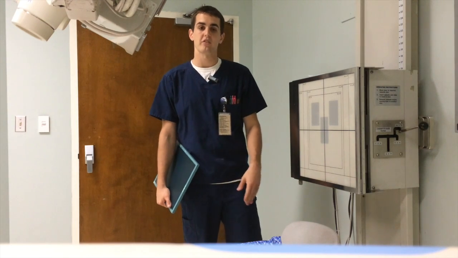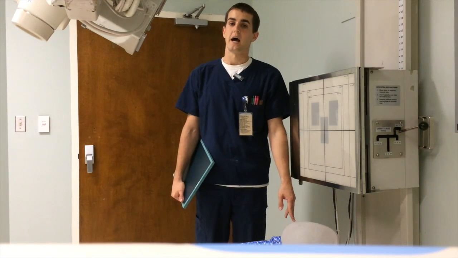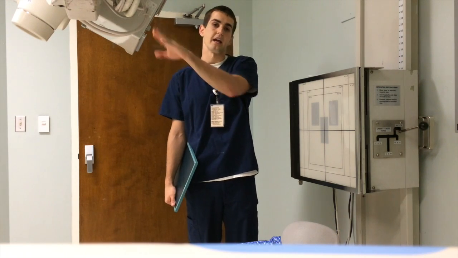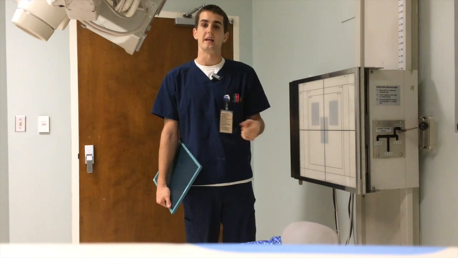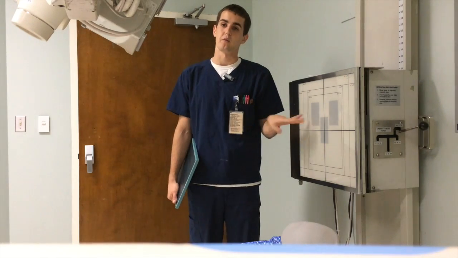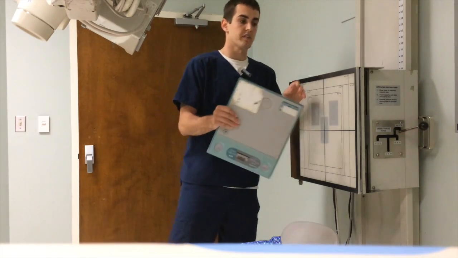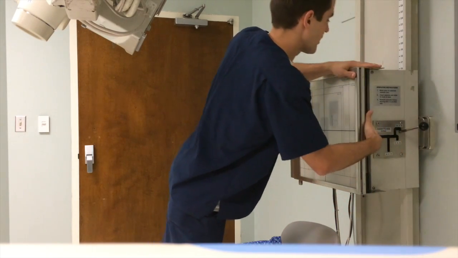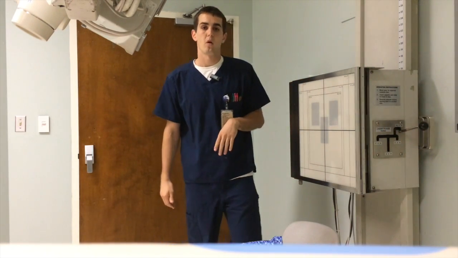We have shielding for our patient. We have a chair for them to sit down in. Like I mentioned, the AP axial Towne is going to be a caudal angle of 30 degrees. The tangential and the SMV will be a horizontal beam. So we'll put this in now. And we'll go get our patient.